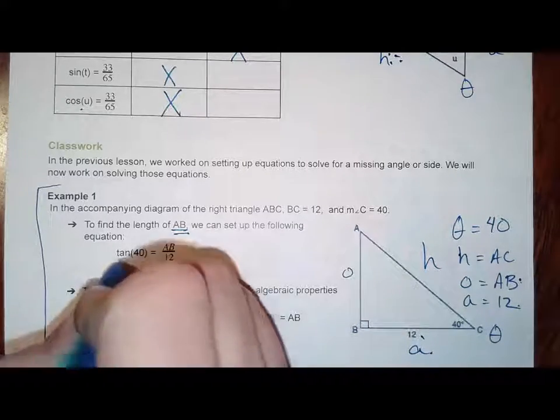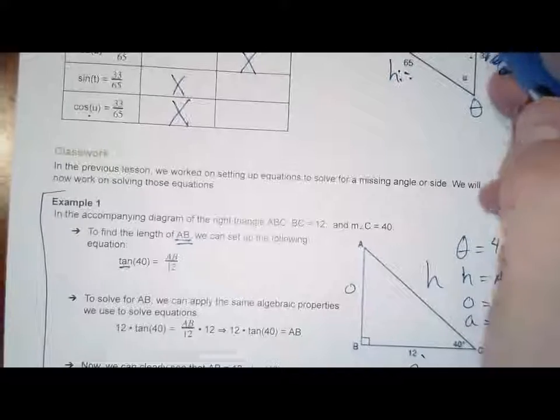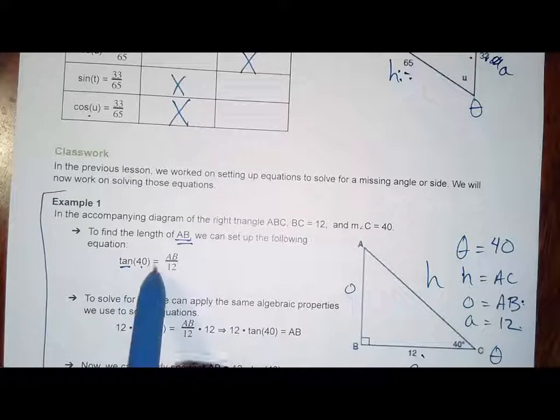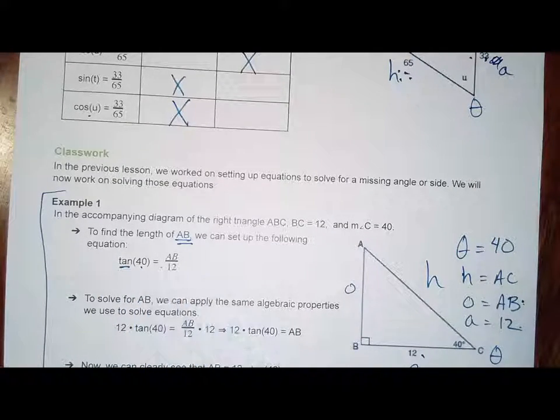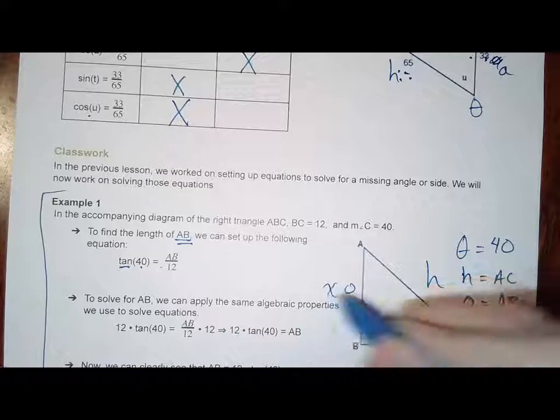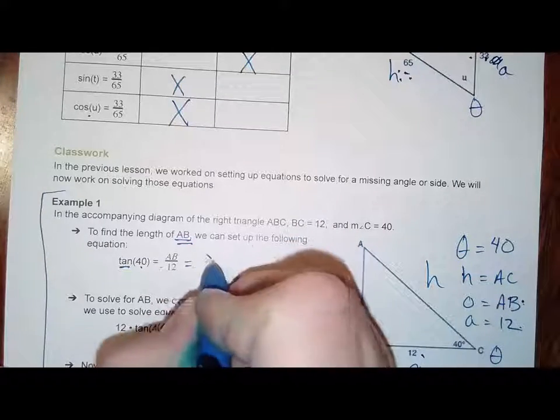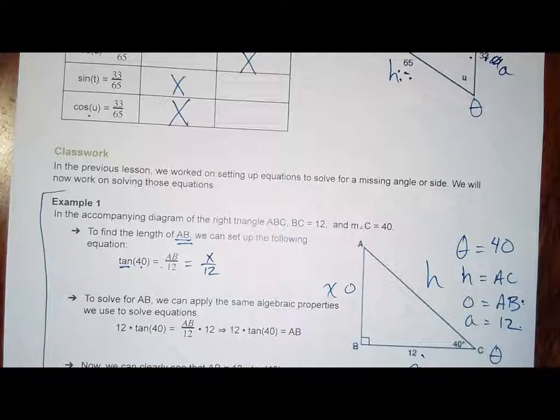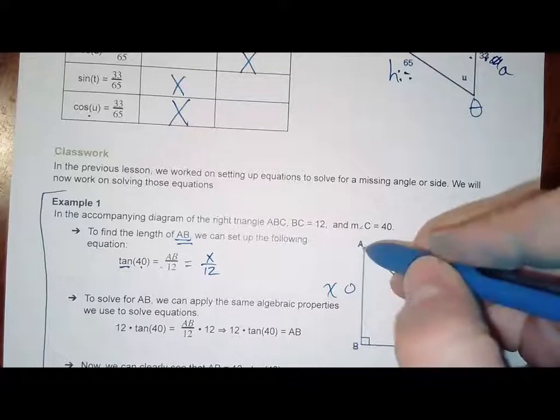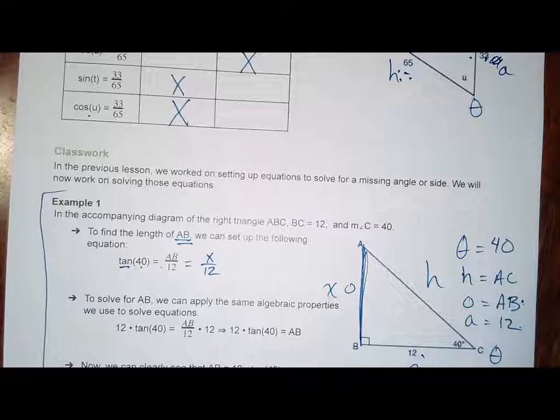so we're going to use tangent, as in fill in the blank: tangent of 40 equals AB over 12. We were using X yesterday, so it might be helpful to change it to be X over 12, just so we're not thinking about multiple letters and what they represent. It's this line length right here.